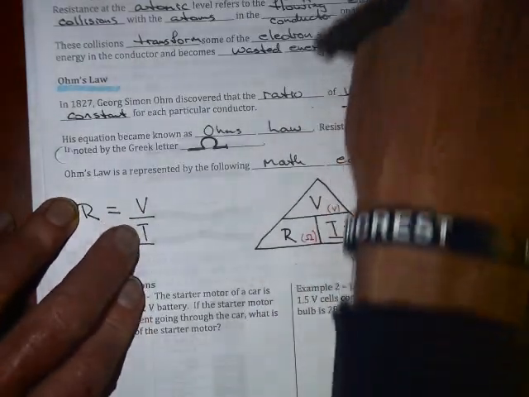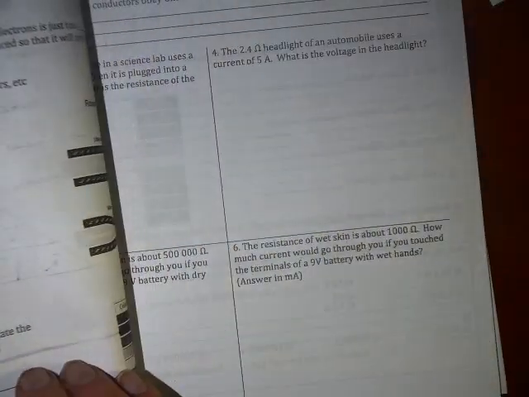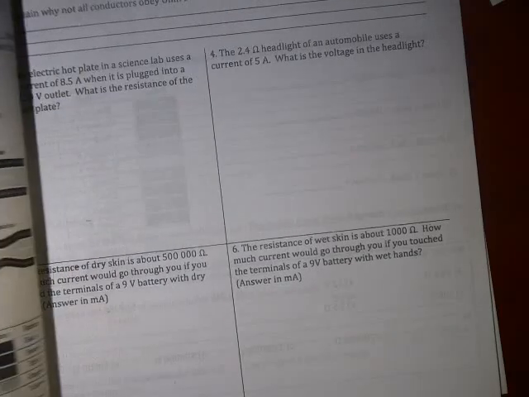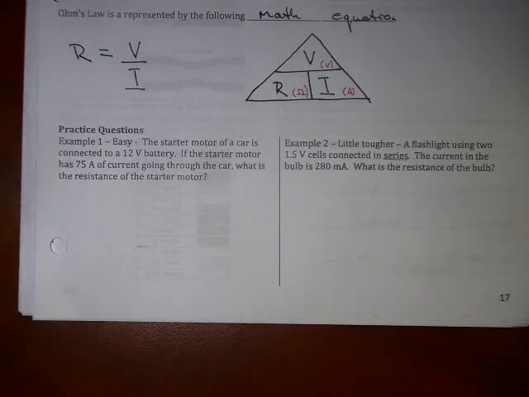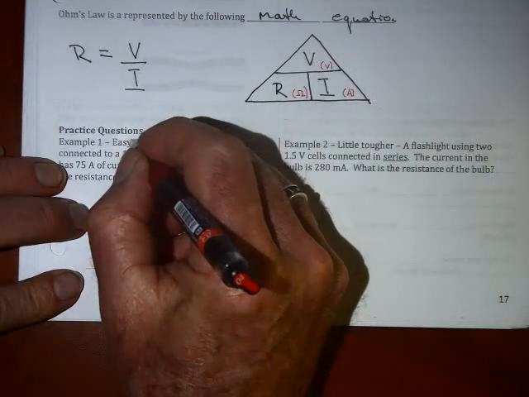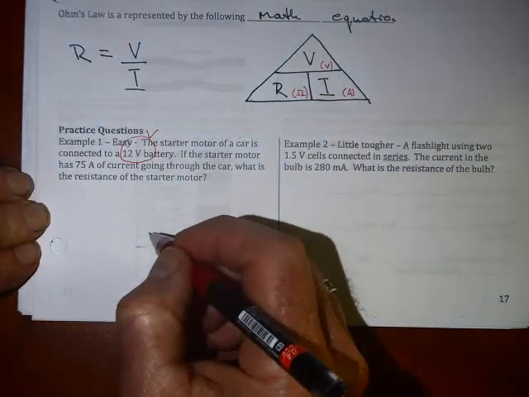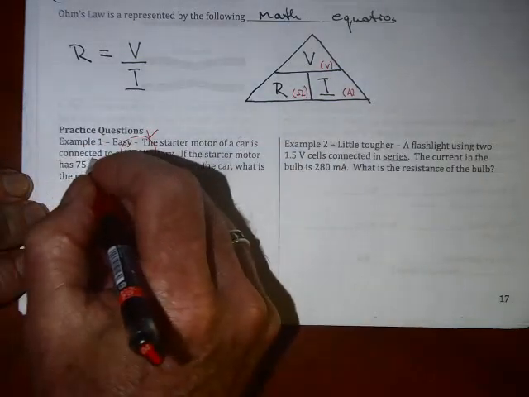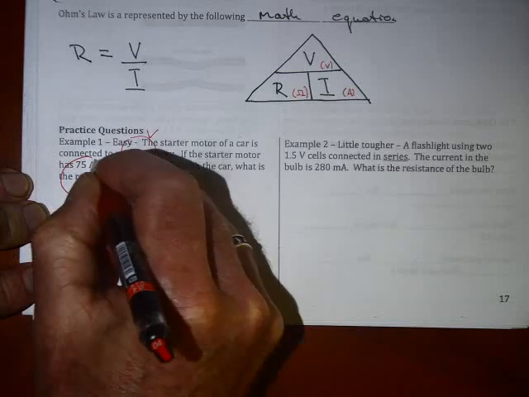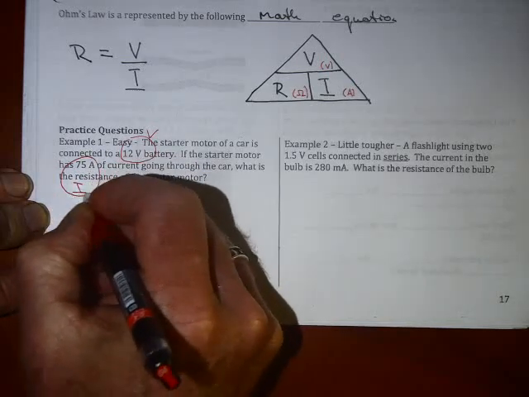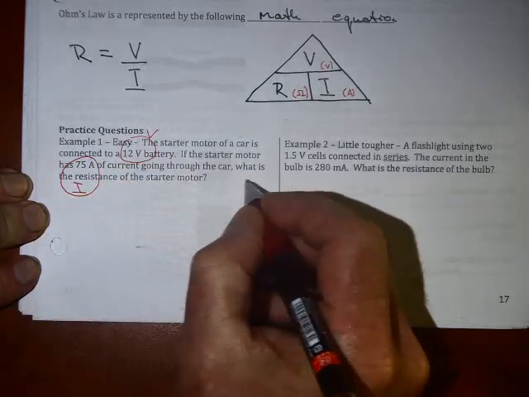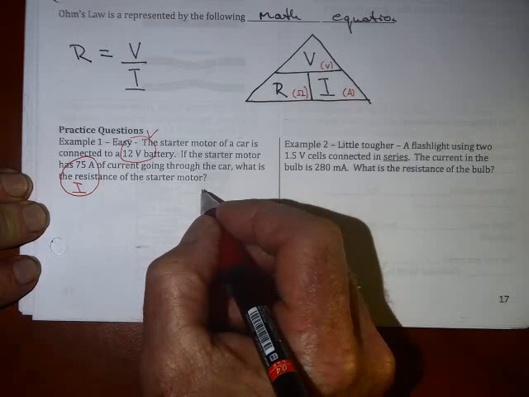Okay, so let's do 2 examples. So it says a starter motor of a car is connected to a 12-volt battery. So here's V. If the starter motor has 75 amps of current, so that's current going through the car, what is the resistance of the starter motor?